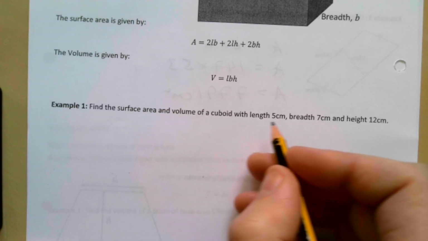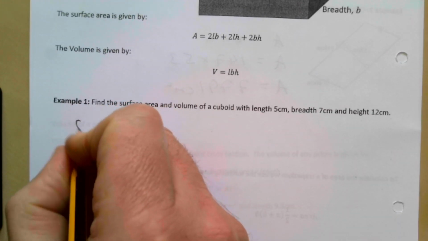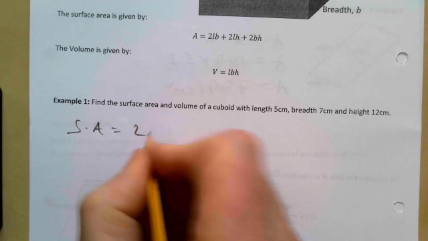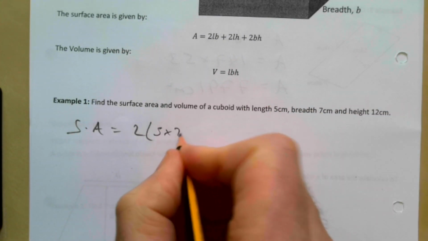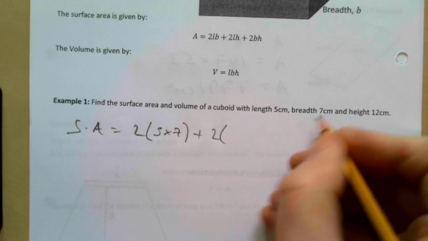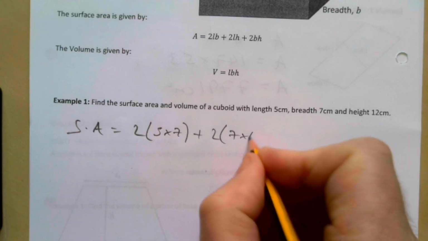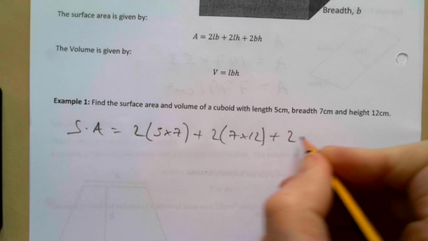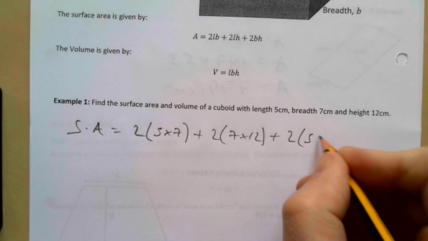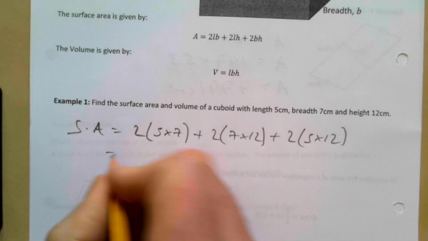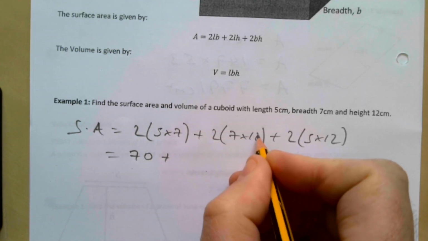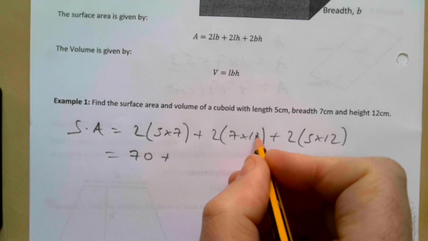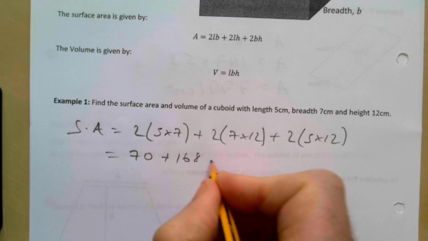So find the surface area and volume of a cuboid. So surface area is going to be 2 upon 5 times 7 plus 2 upon 7 times 12 plus 2 upon, what will I have, 5 times 12. 5 times 7 is 35, so that's 70. 7 times 12, what's that, 84, so it's 168.